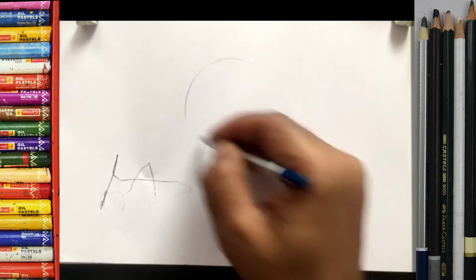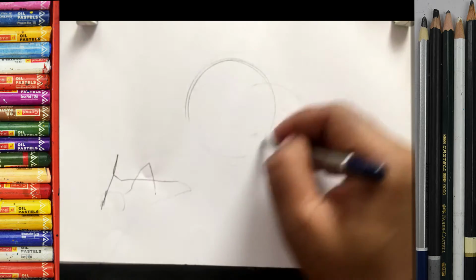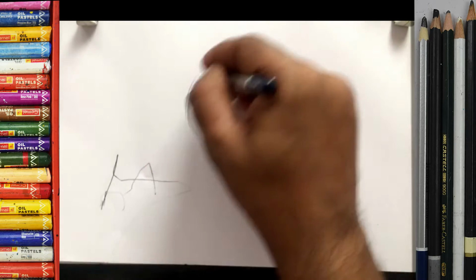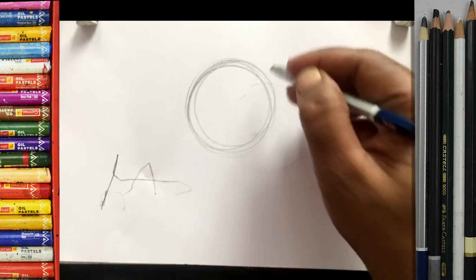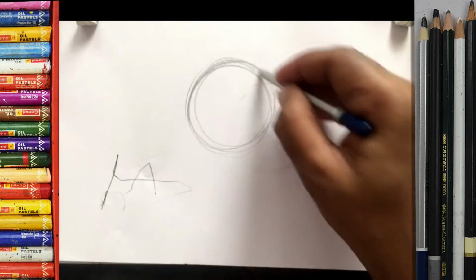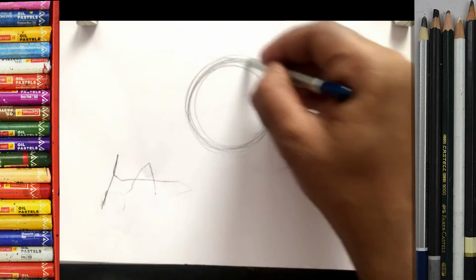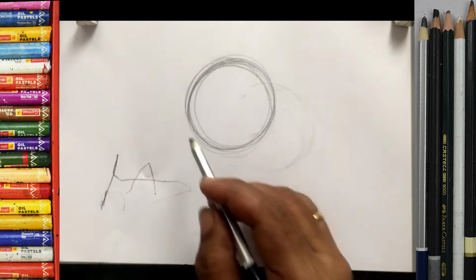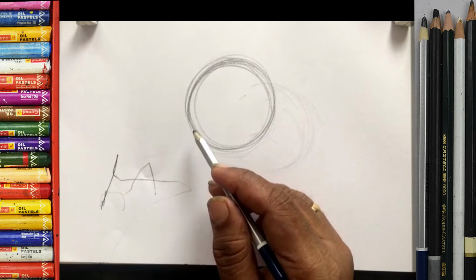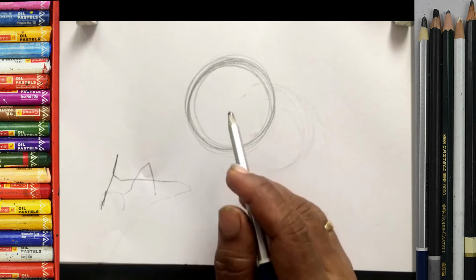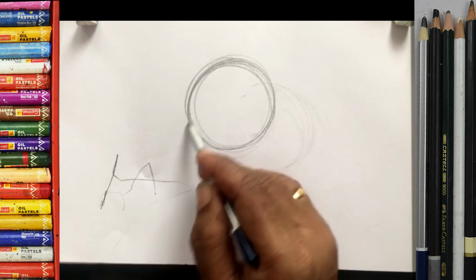Okay. Now make it four circles. Keep silence. Make it four circles. First circle. Okay. Make this circle first. Okay. This is the Mowgli's mother in the jungle.